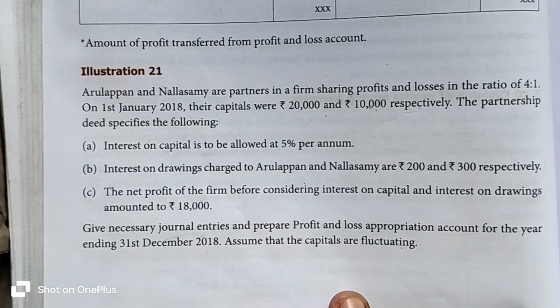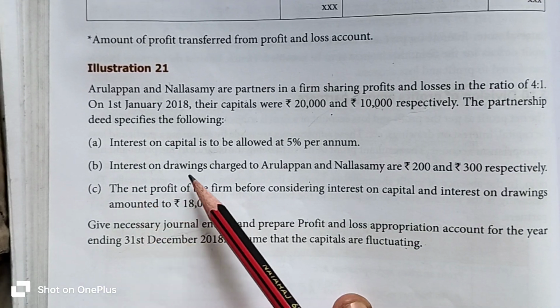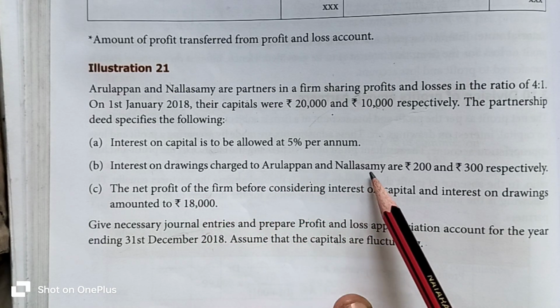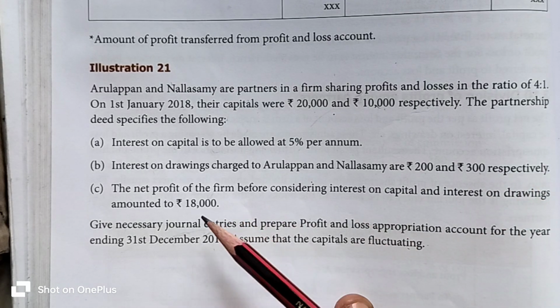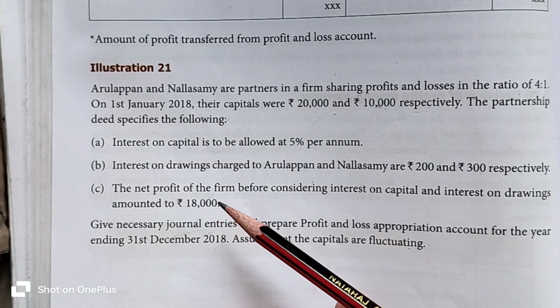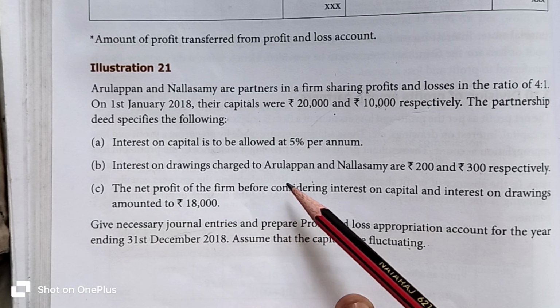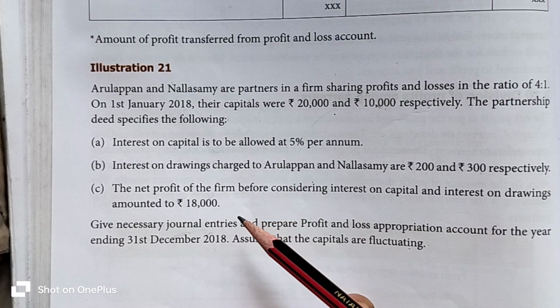The next question is interest on drawings charged to Arulappan and Nallaswamy are 200 rupees and 300 rupees respectively. Listen, they have taken cash from their business for their personal use.